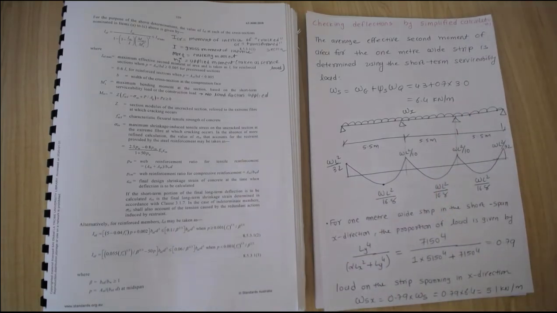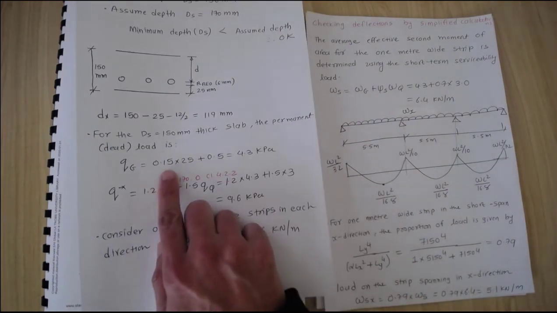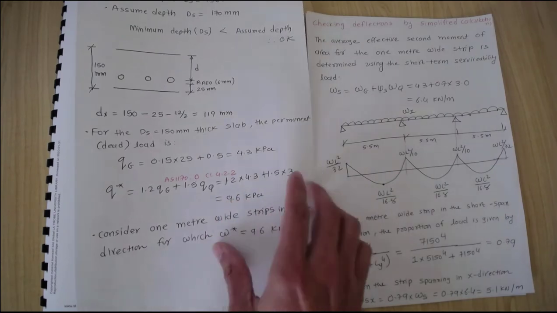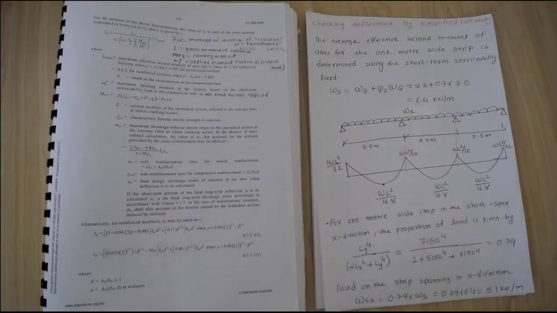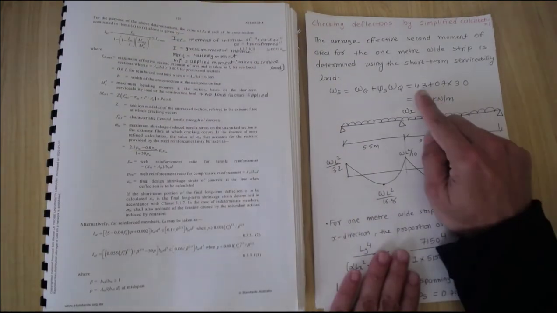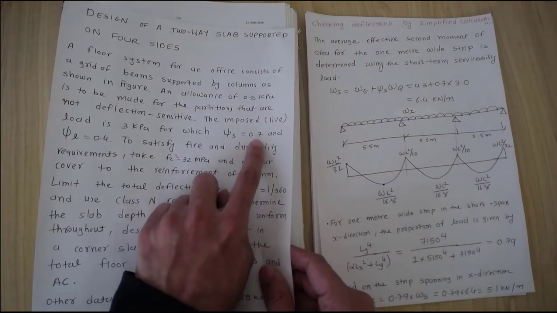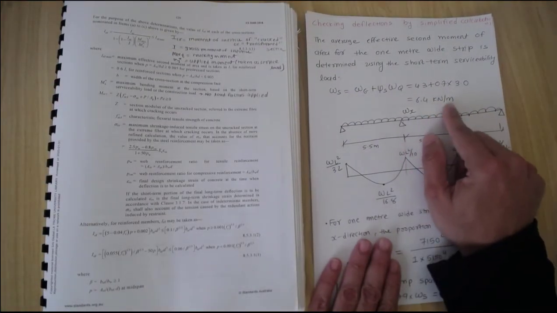I can show it to you. The 4.3 in our calculations is based on the thickness of the slab, where we calculated the weight as 4.3, and the live load is given in our examples as 3 kilopascals. Based on that, the short-term factor is also given in our example as 0.7. So it gives me 6.4 kilonewton per meter.